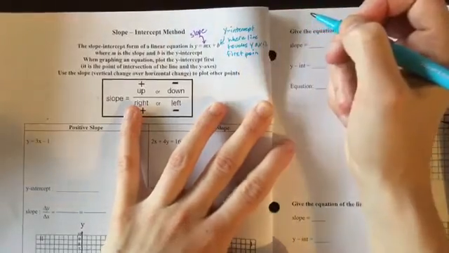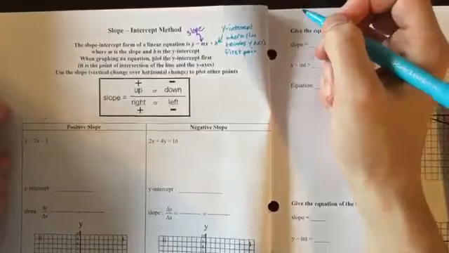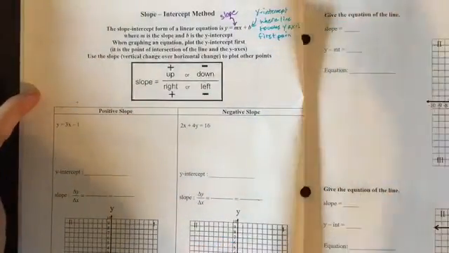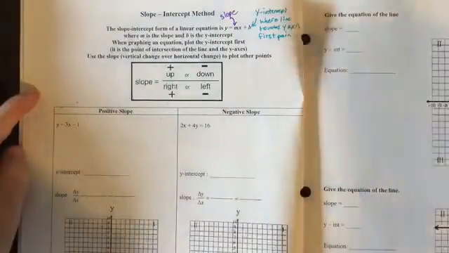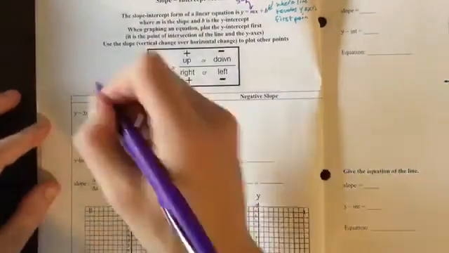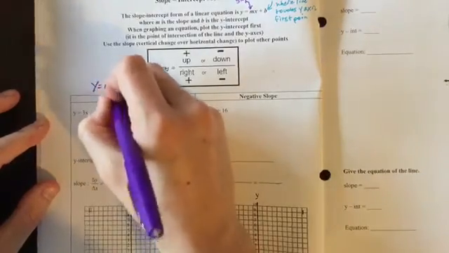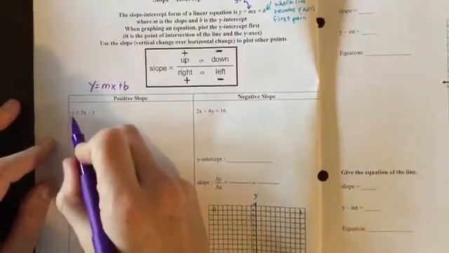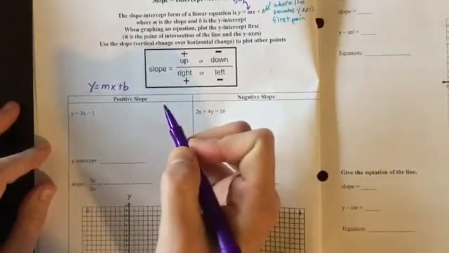Okay, so we're going to plot the y-intercept as our first point, and then use our slope as our directions to our next point, like we just did on that previous example. We're going to use our y equals mx plus b form: y equals 3x minus 1.